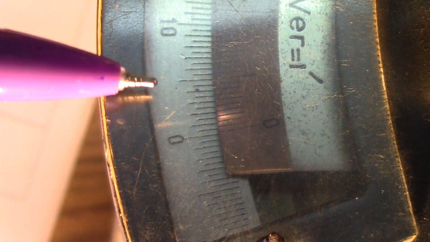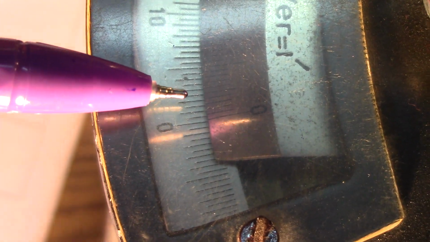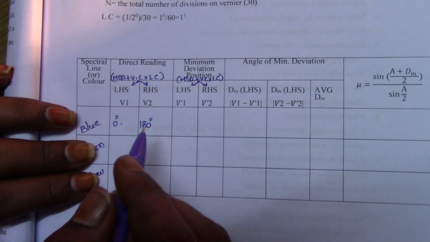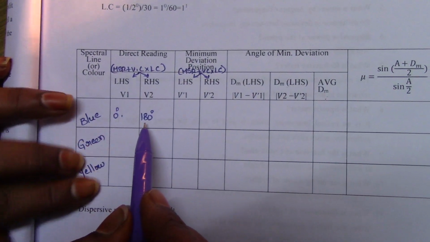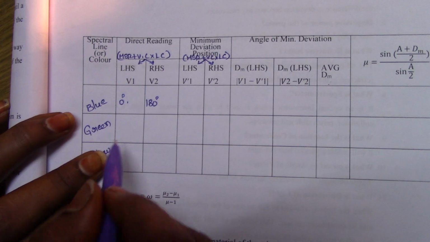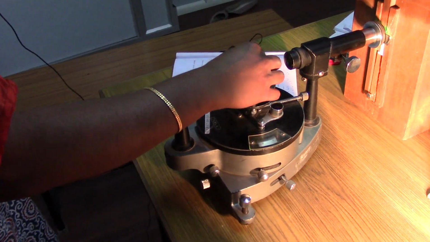After making the necessary adjustments, I am taking vernier 1. For the direct reading, I have adjusted vernier 1 to 0 degrees and vernier 2 to 180 degrees. This reading we call the direct reading. So vernier 1 is 0 and vernier 2 is 180 degrees. These are our direct readings for our white slit, exactly coincided. The direct reading is common for all the colors.